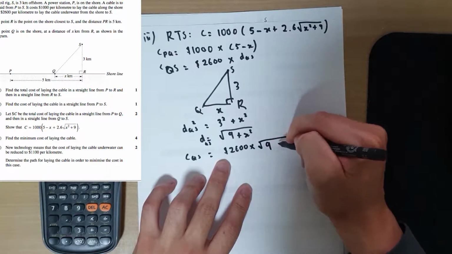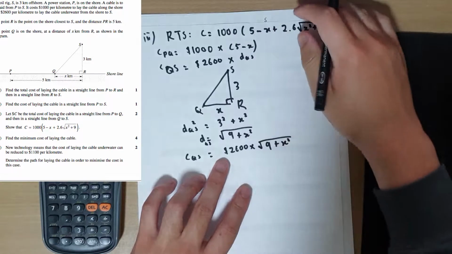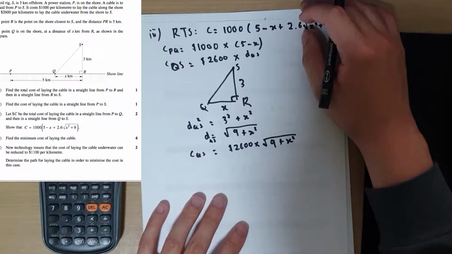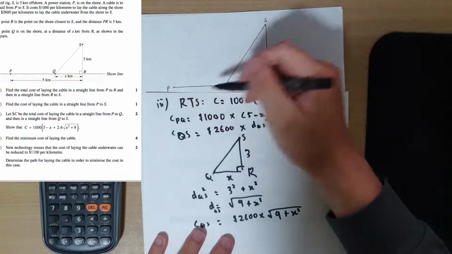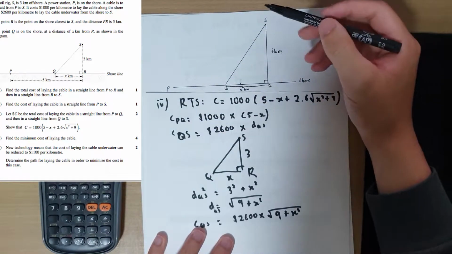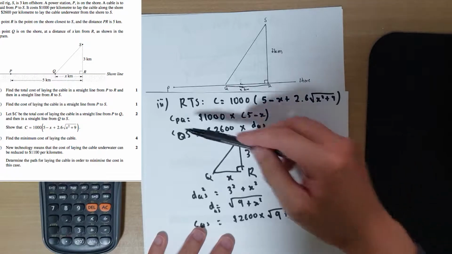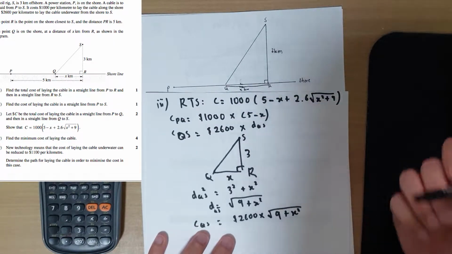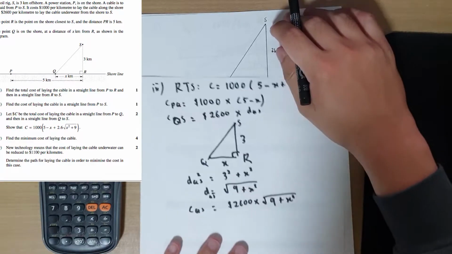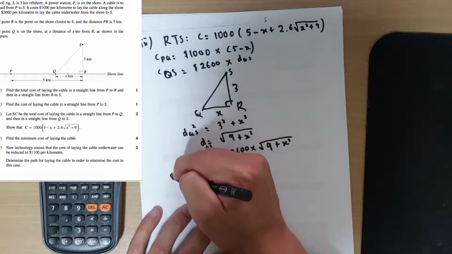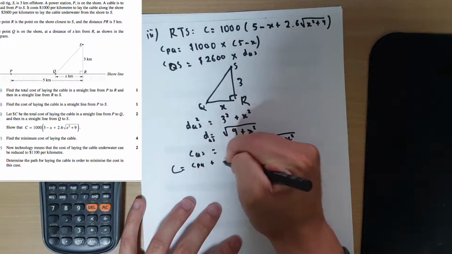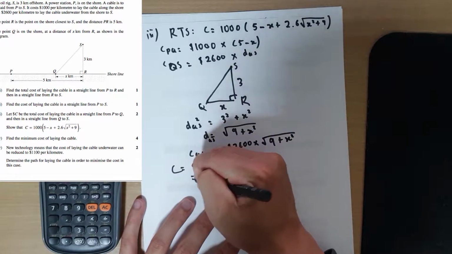9 plus X squared. Okay, cool. Remember the question was, find the total cost of laying the cable from PQ to QS. So we know our cost of PQ, which we found right here, and the cost of QS, which we've got right here, which we found. So let's add them together to find the total cost. The total cost, C, would be CPQ plus CQS.